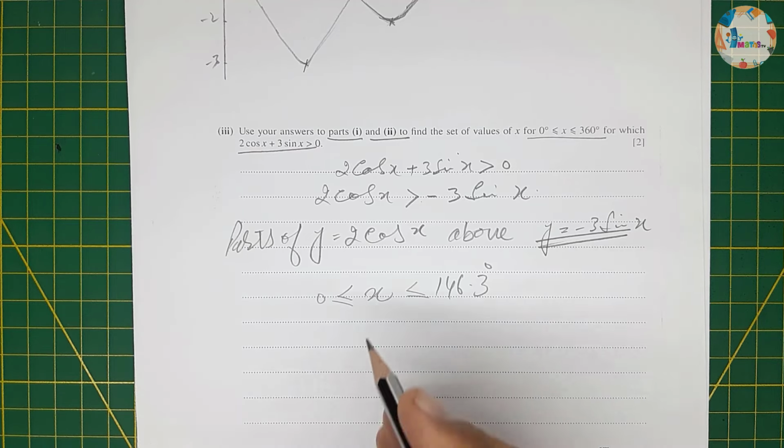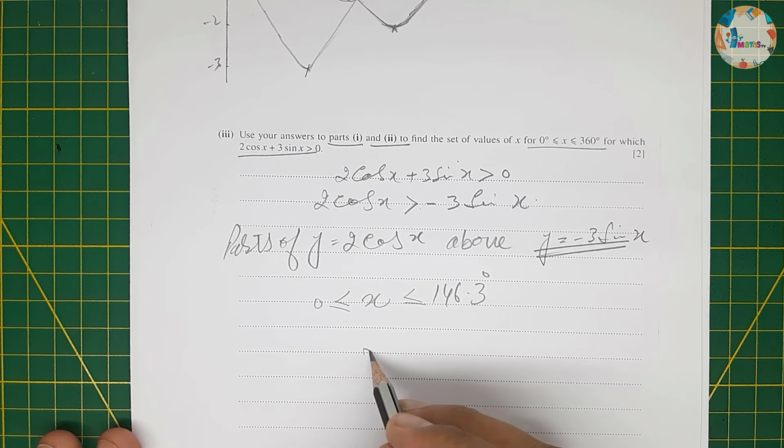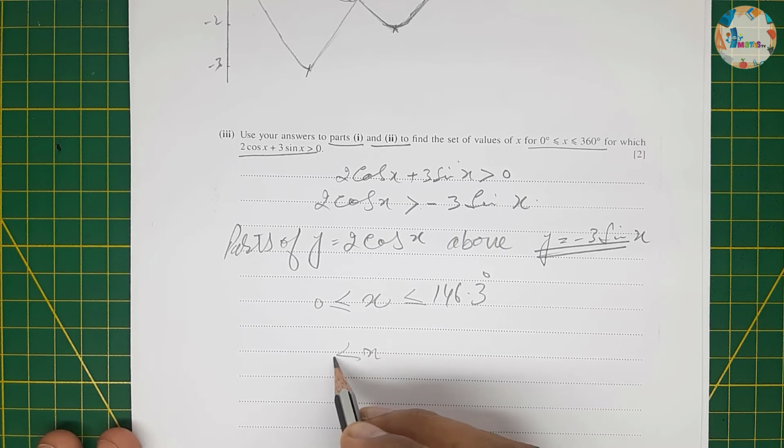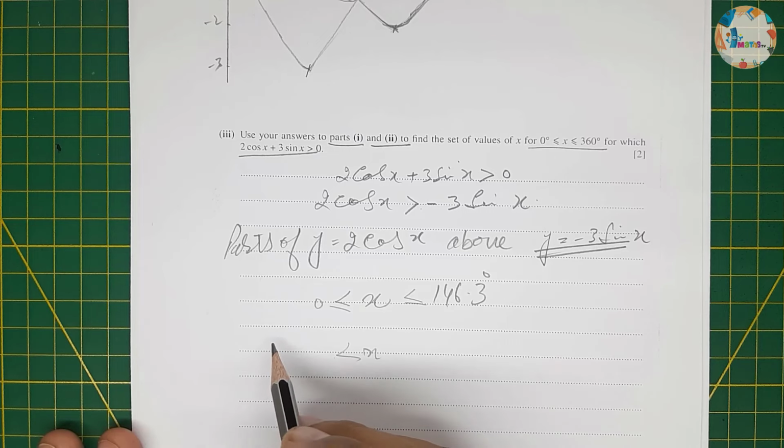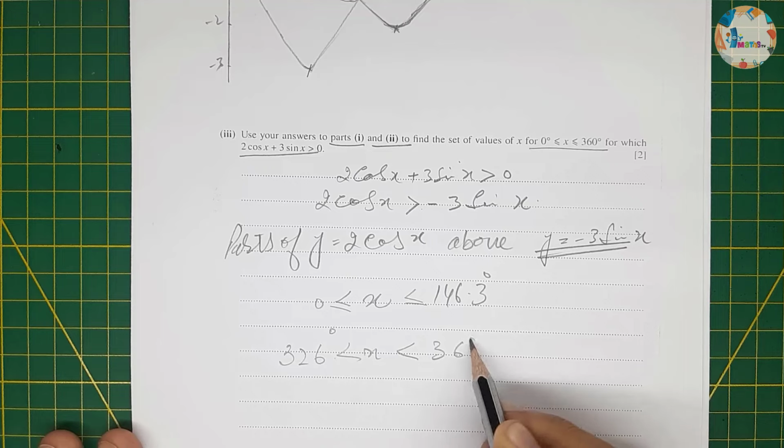So our equation will become x is greater than 326 degrees and less than 360 degrees.